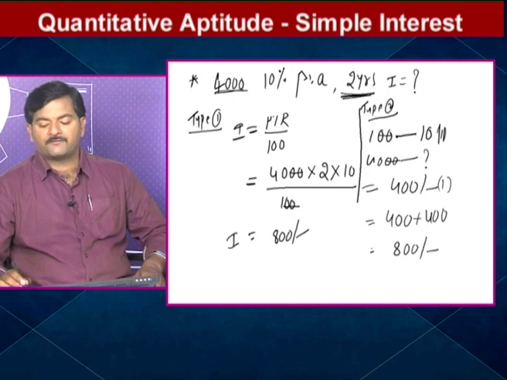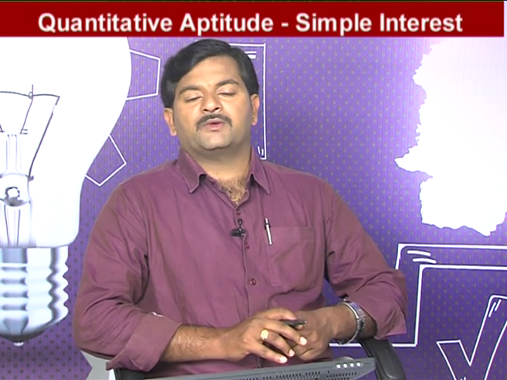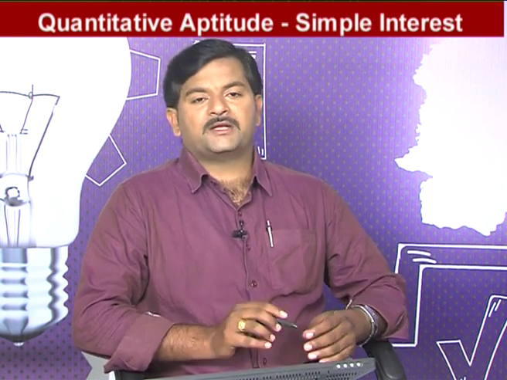But usually for this question, candidates may think type 1 is very easy. However, we can solve it using type 2 also, because every question need not be this easy, where it is given in terms of percentage and for 2 years. Sometimes the rate of interest is given like this: for every 1 rupee, 1 paisa for 1 year. In that case, if you use I equals PTR by 100, then it is a problem. Here the rate of interest is very clear, 10%, so we can solve by type 1 and type 2 very easily.